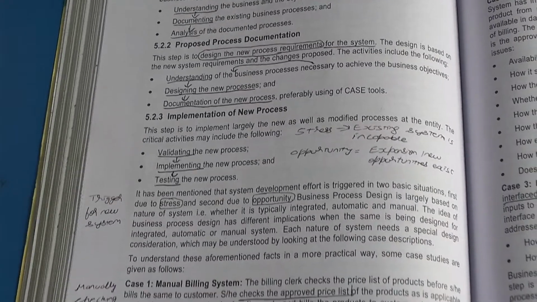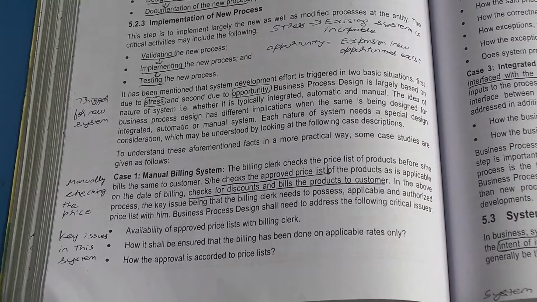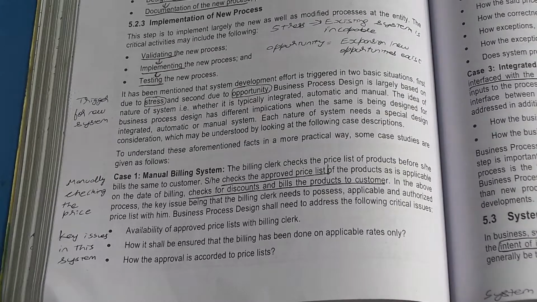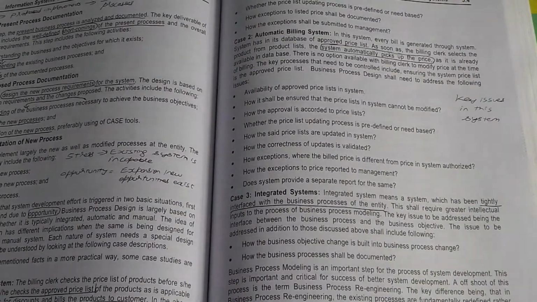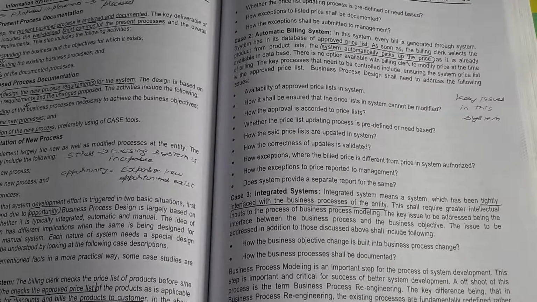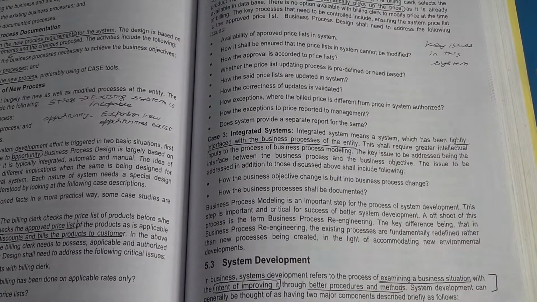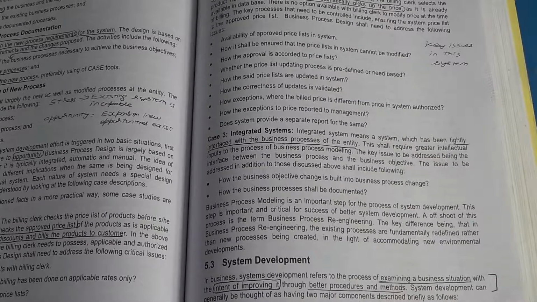And the example that they have given for that is the case of a manual billing system, which is the existing process where the clerk has to manually enter the amounts and the item code. And the proposed system would be that of an automated billing system where the system itself picks up the item code and also the necessary parameters when the barcode is read from the product. And finally we settle down with an integrated system, which is an automated system with a manual override. That is, in case the system doesn't pick up the values, we can manually type them in as well.